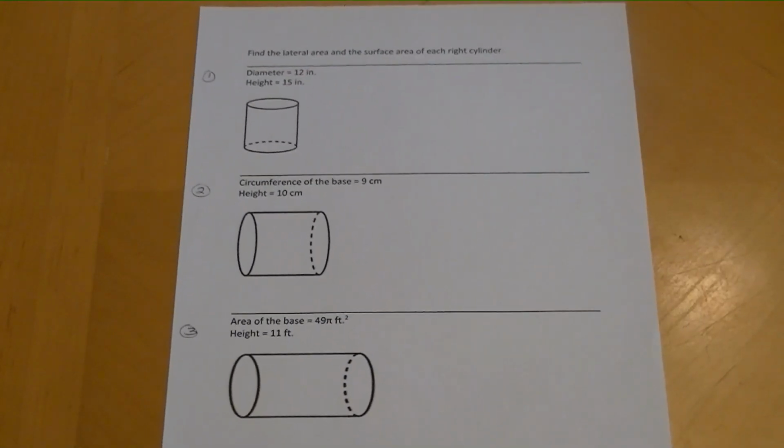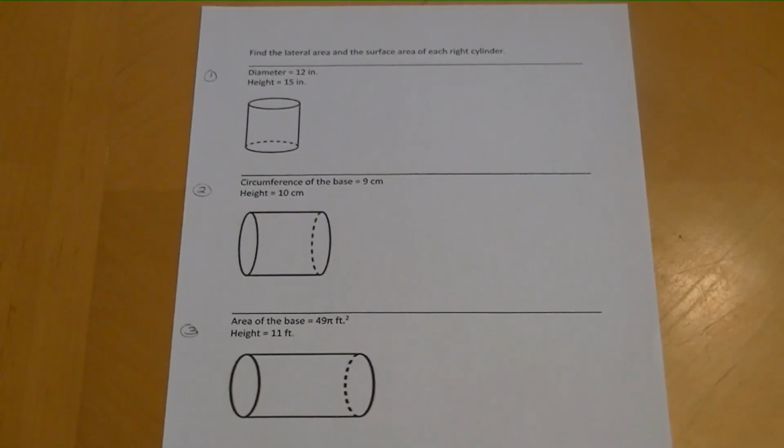Depending on how big the screen is you're watching this on, maybe I should read the instructions. It's asking for the lateral area and surface area of each right cylinder. Notice it did not say to round. So you can hit the pause button and try that. I'm also going to zoom in on each one individually in just a moment.